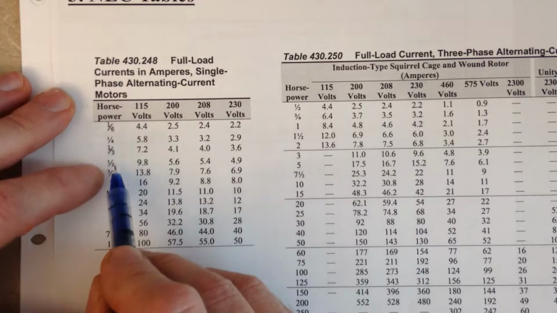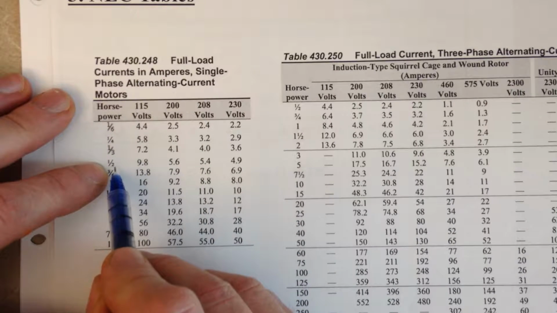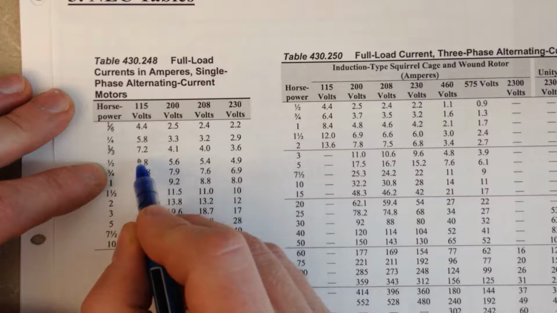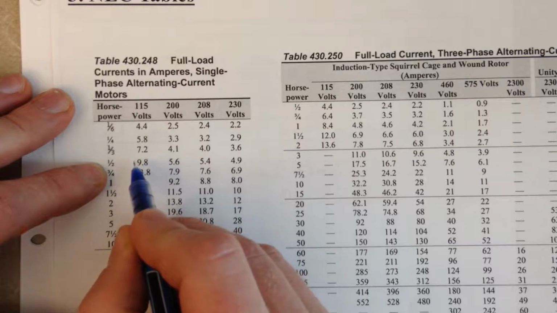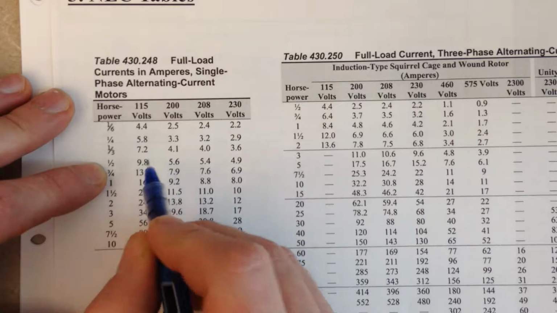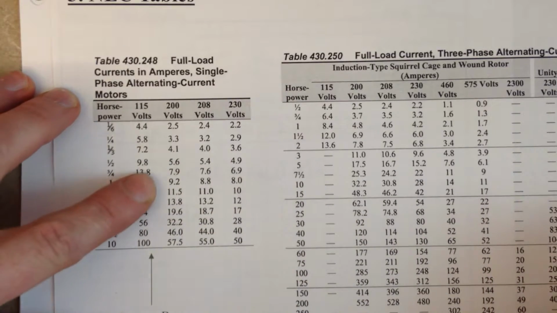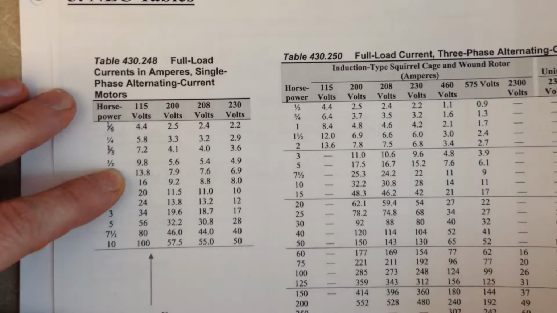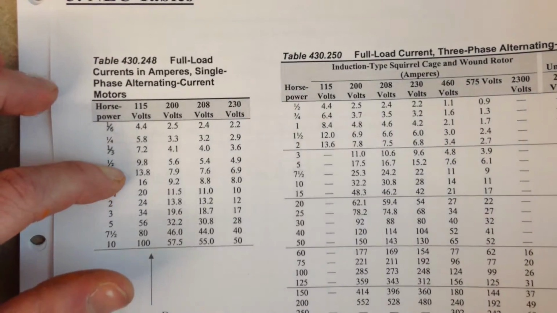So we have a half horsepower motor, and we have 115 volts, so we have 9.8 amps. So we're going to use this 9.8 amps in our equation. I know that's a little small, but that's from that table.